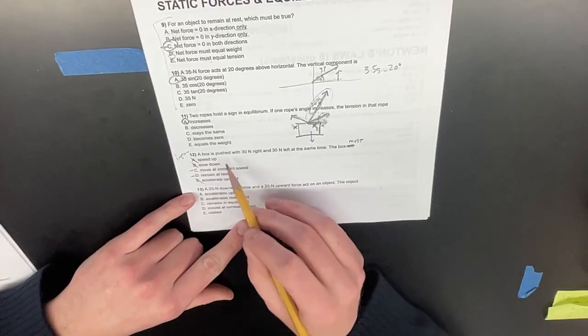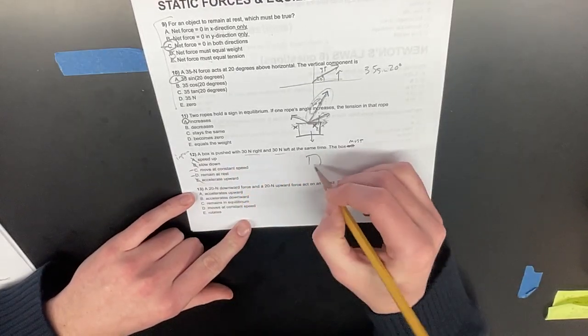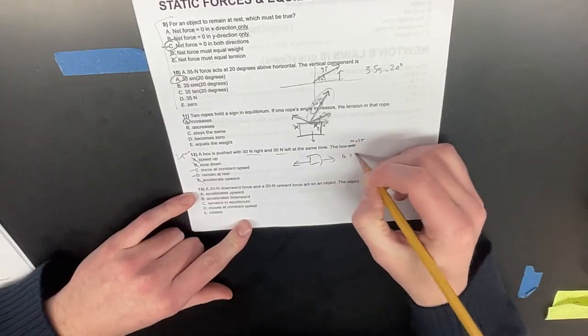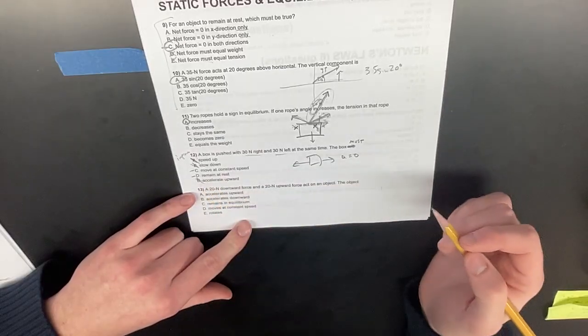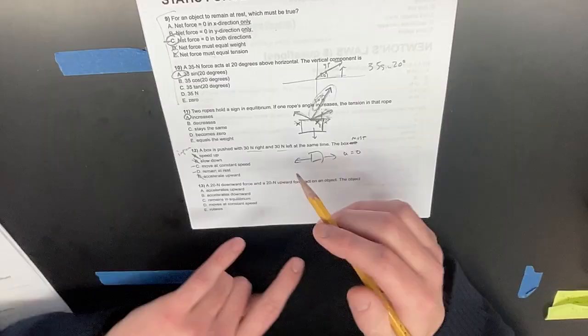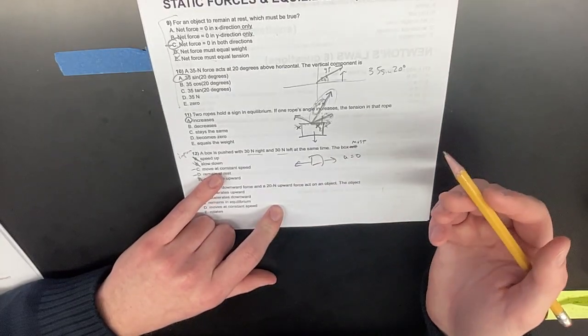Question 12, going through it, if I've got forces the same size in opposite directions, my A must be 0, so that means I'm not going to speed up or slow down, and I'm not going to accelerate at all. Now, C and D both describe situations when the object is not accelerating.